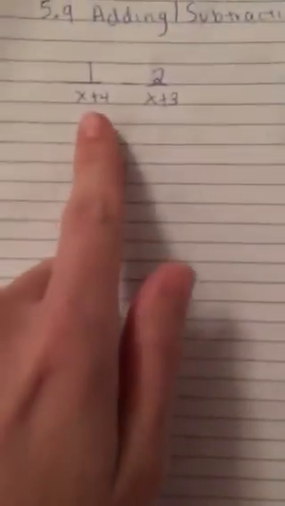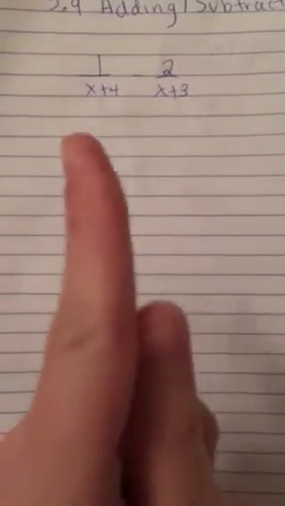Okay, so my question is how can I add something like 1 over x plus 4 minus 2 over, let's do x plus 3. So can I rewrite this expression as really just one single rational expression? And how would I do that?